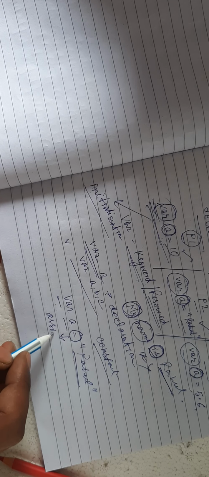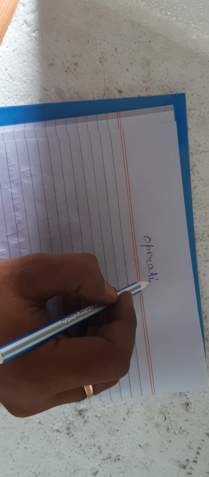Now we'll continue with the next topic, that is operators. In JavaScript, just like other programming languages, various operators are there. First we'll discuss the arithmetic operators. What are the arithmetic operators?